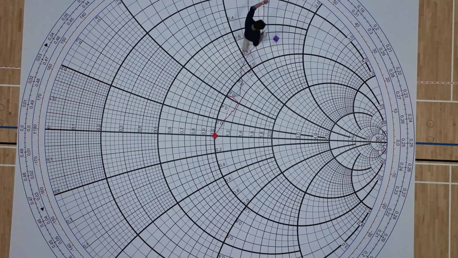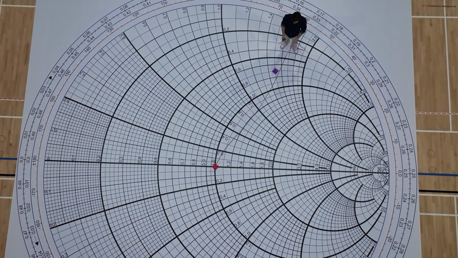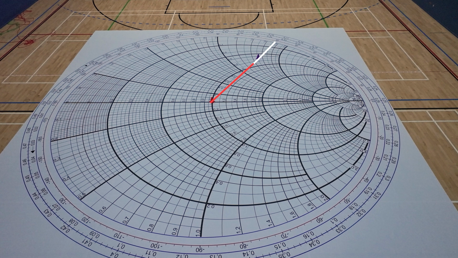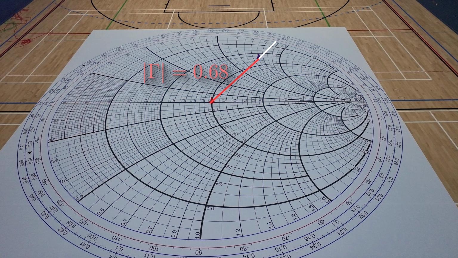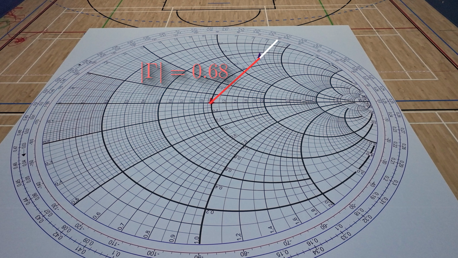So we draw an arrow from the center to our point. Because this plane represents the reflection coefficient, the length of that arrow is then the magnitude of our reflection coefficient. In this case, the magnitude is 0.68, which means that the reflected wave is 0.68 times the forward wave.